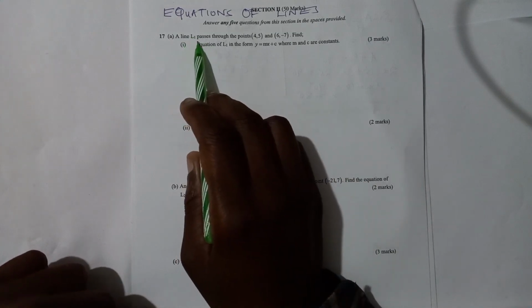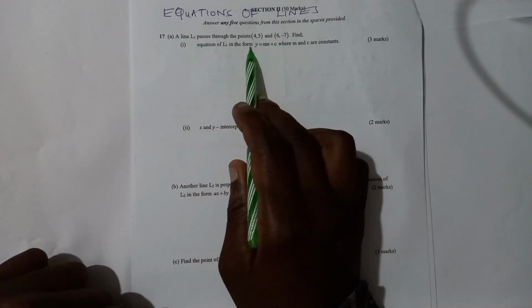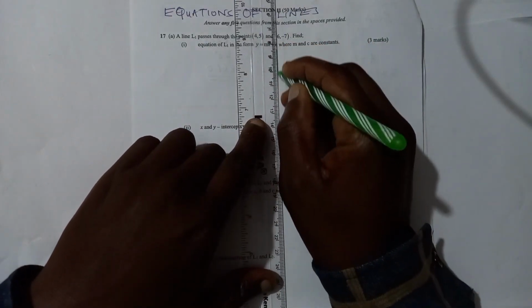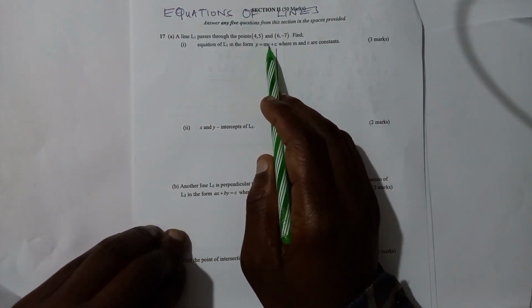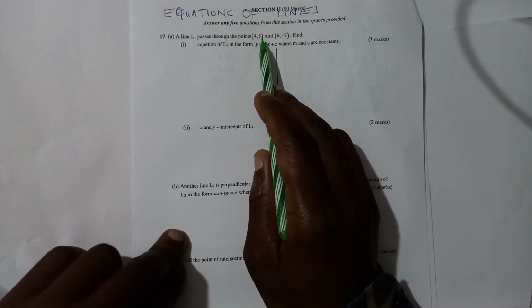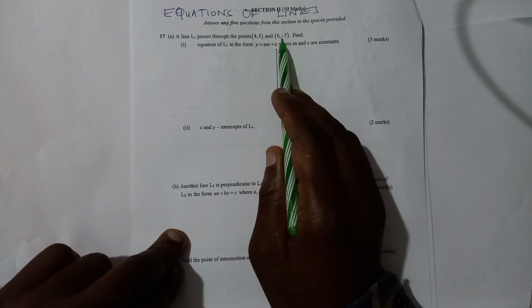For the first part, you are given line 1 and it passes through points (4, 5) and (6, -7). So you're supposed to find the equation of this line in the form y = mx + c. Looking at the format, you need to get m, where m is the gradient. So let's calculate the gradient of line 1, having these 2 points.